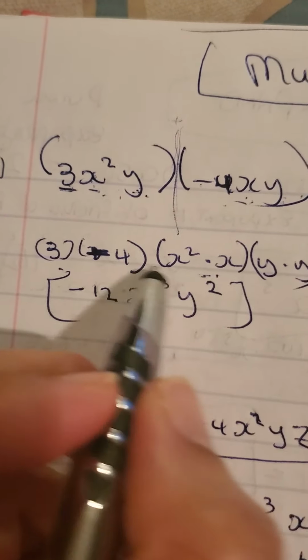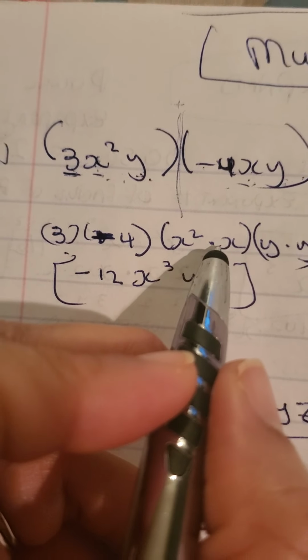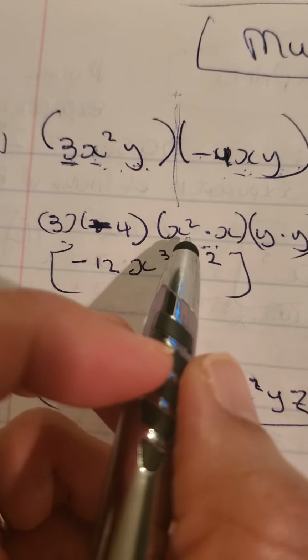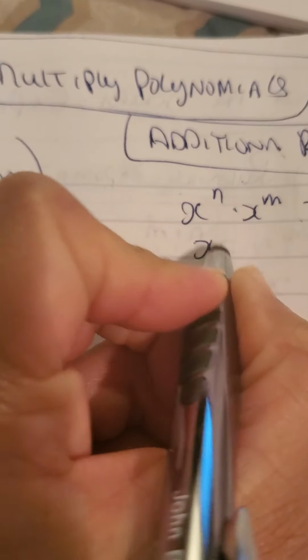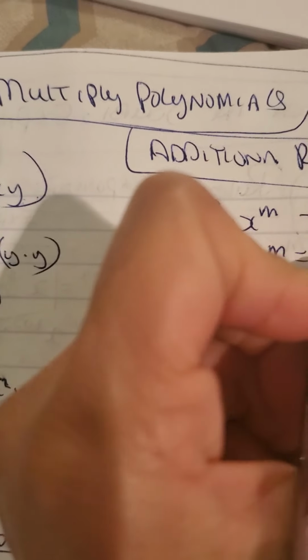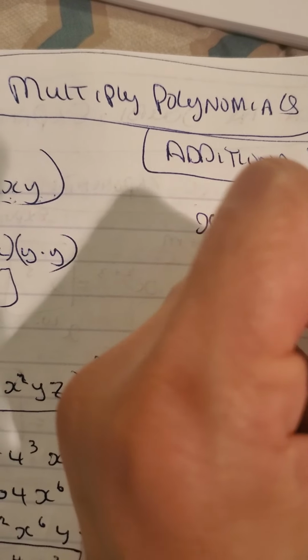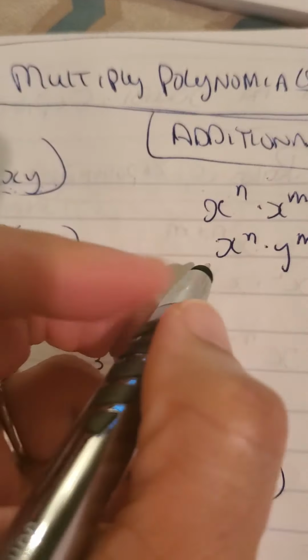So I'm pulling out my like bases. I can only add powers if the base is the same. Again, I repeat, I can only add powers if the base is the same. I cannot say x^n times y^m is equal to, I don't know, xy^n. I'm making stuff up. The base has to be the same.